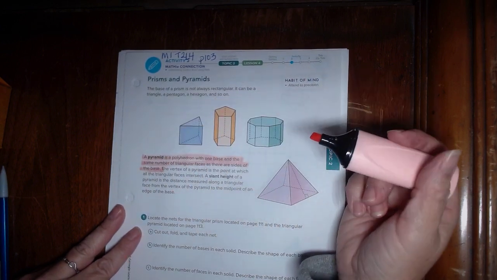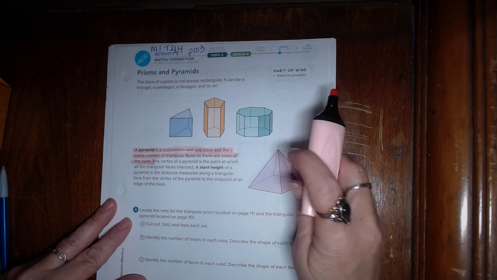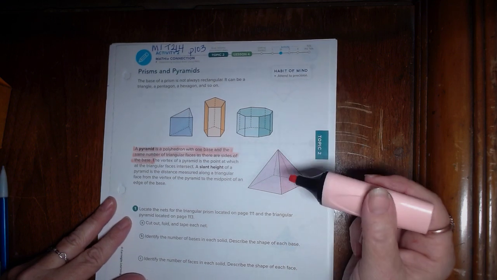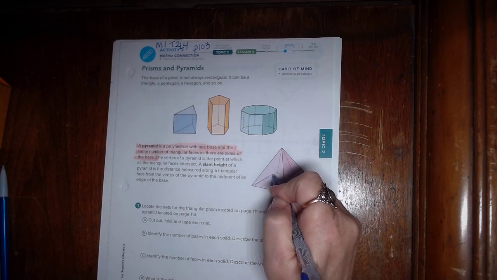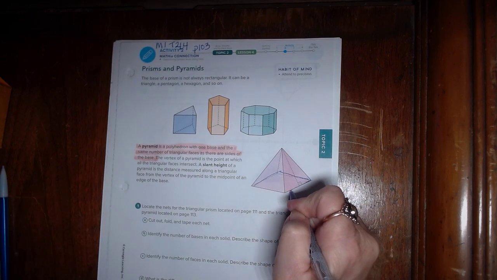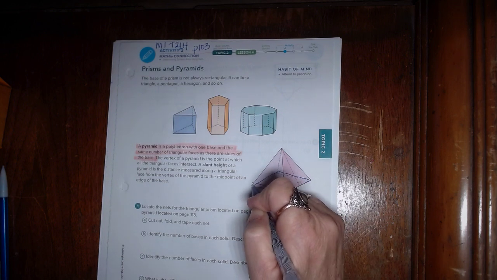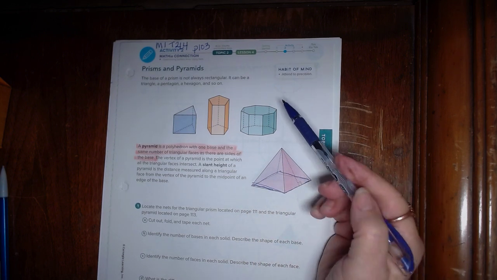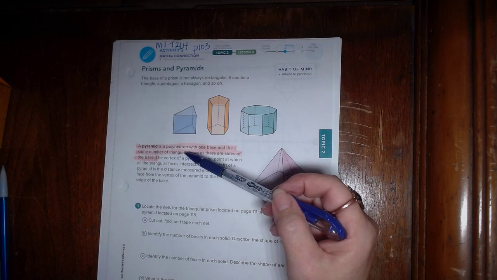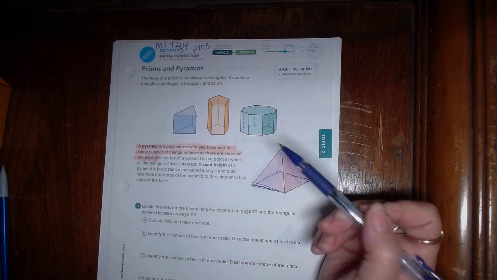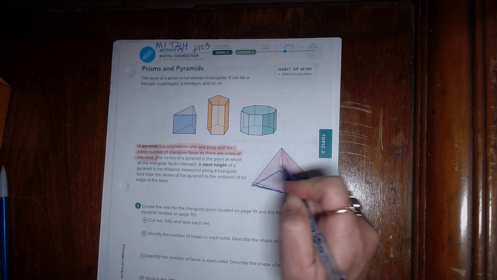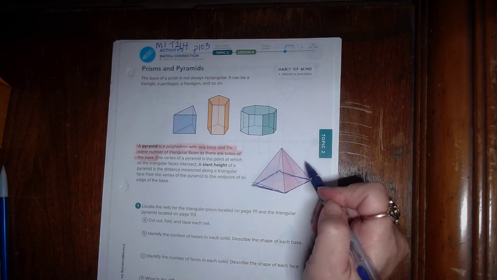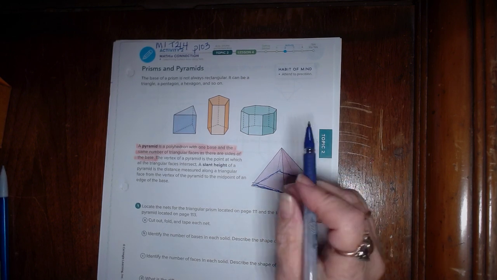So if I think about that, this is a pyramid. So it's a polyhedron. It has one base. That would be the part right down here. Here's the base. And the same number of triangular faces as there are sides of the base. So this base has 1, 2, 3, 4 sides, and we can see 4 triangular faces coming up.